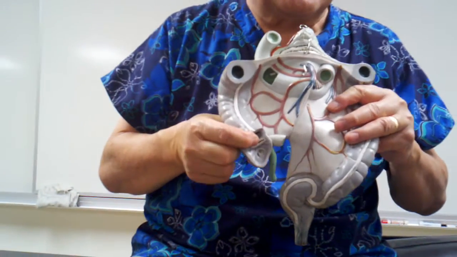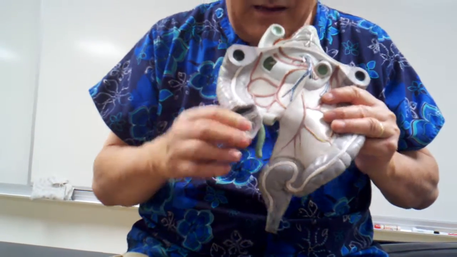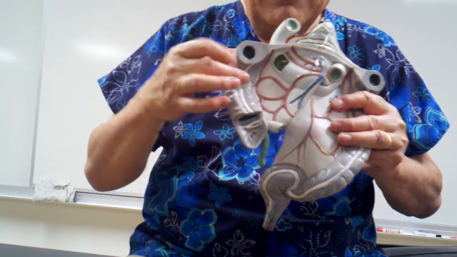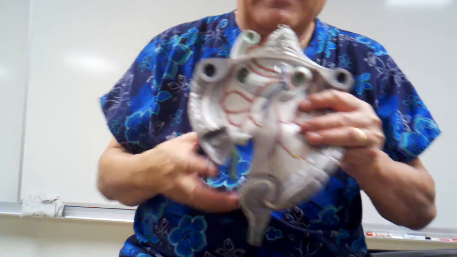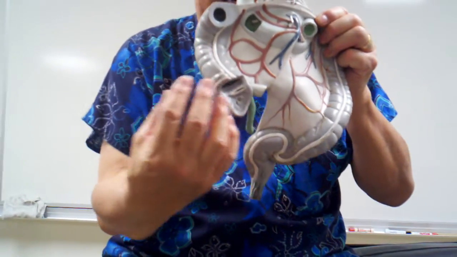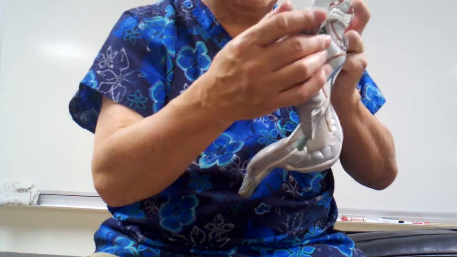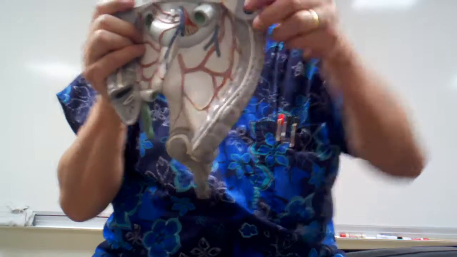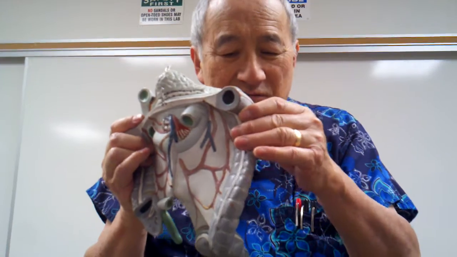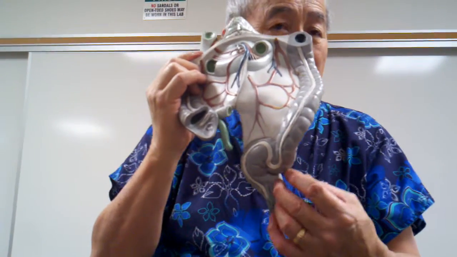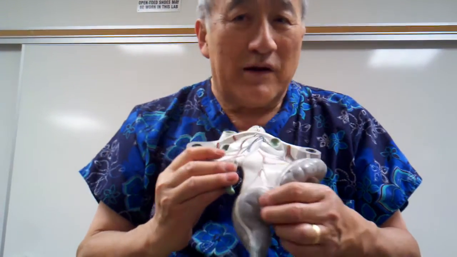Starting here at the ileocecal valve, below that is your cecum with the appendix. Above it, up along here, you have the ascending colon. Then it goes across the transverse colon, but for it to go up and across, you have to have a turn here. That's called the hepatic flexure. It turns over here by the spleen, so it's called the splenic flexure. It makes an S-shaped turn here. That's called the sigmoid colon.